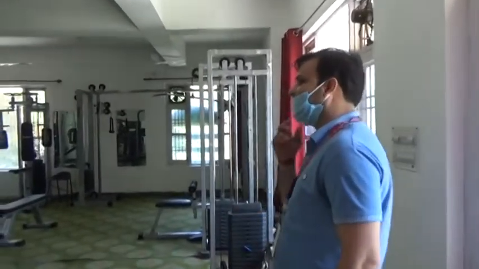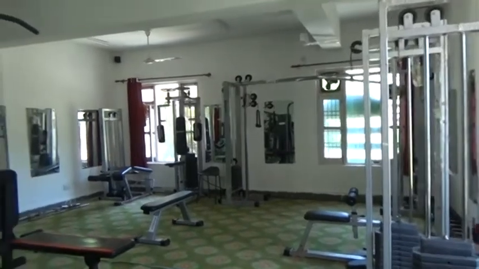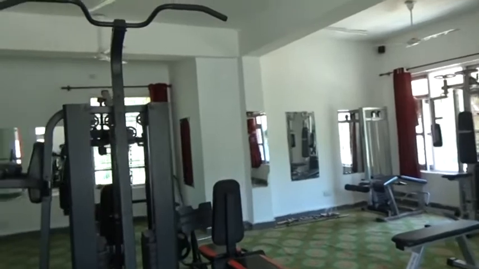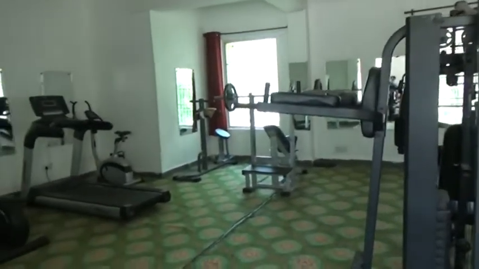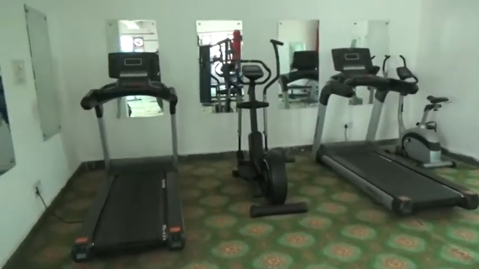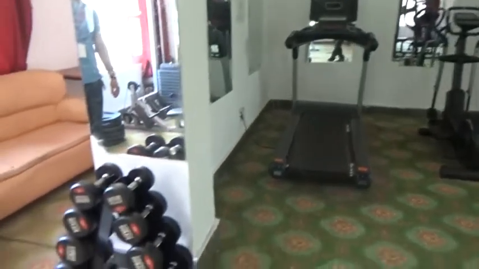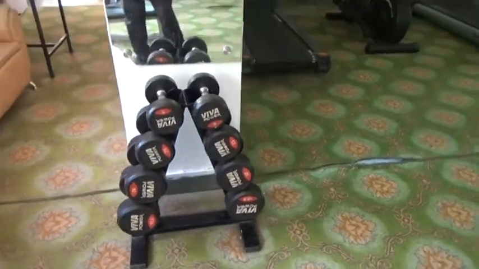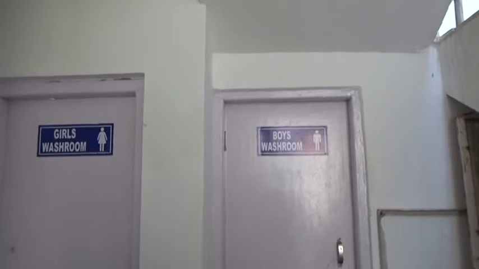This is the heavy machinery which is being used by the students. These are the separate washrooms for boys and girls.